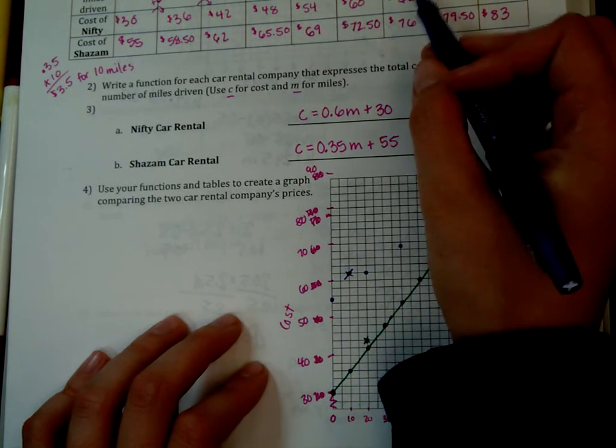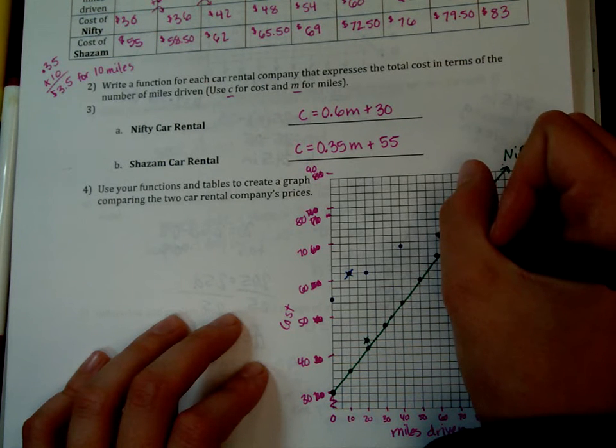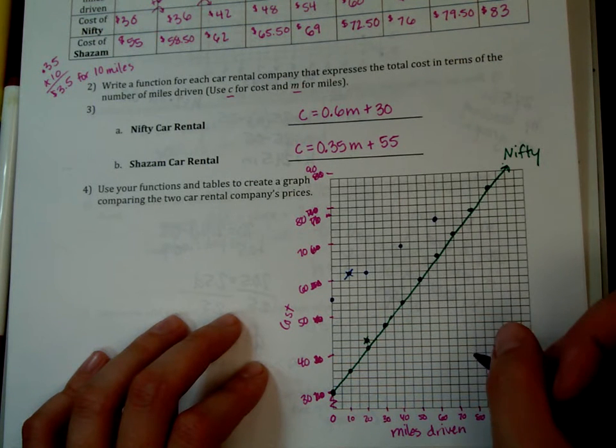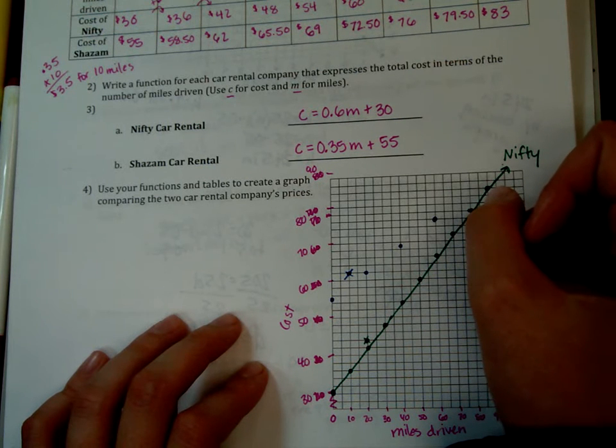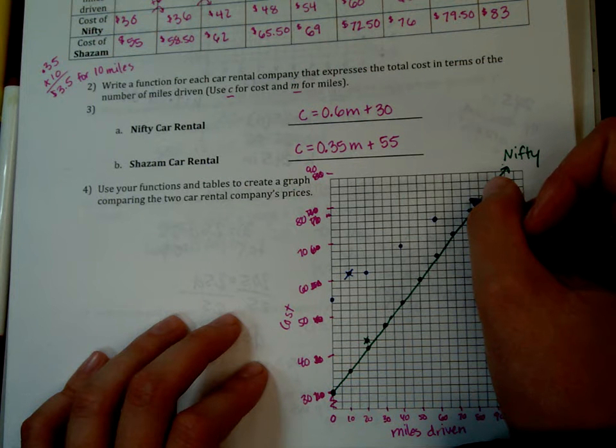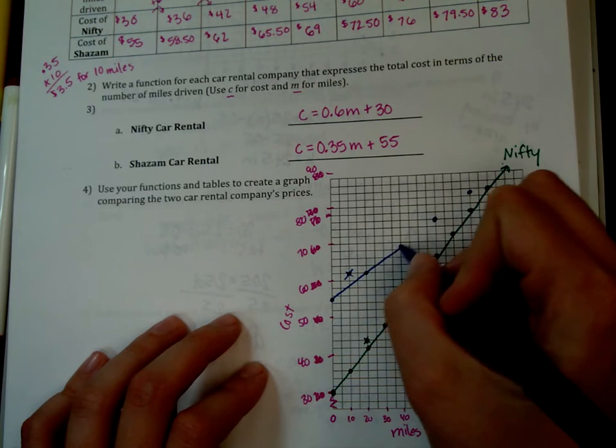At 60, it's 76. 72, 74, 76. At 80, it's 83. Threes, right? That's 80, 82, 83. So Shazam is going like this.